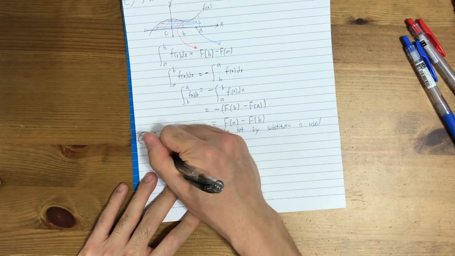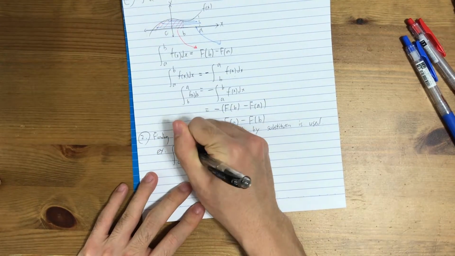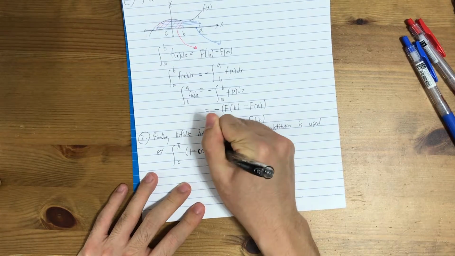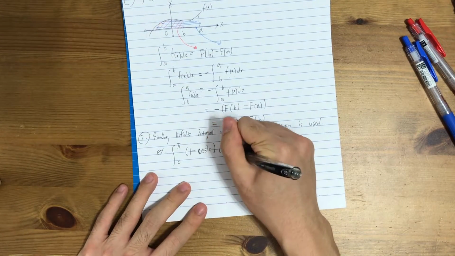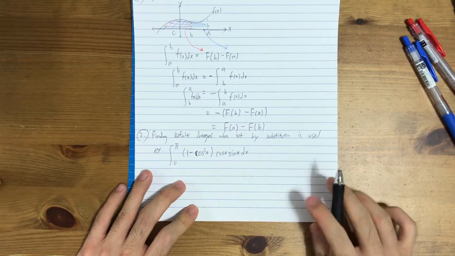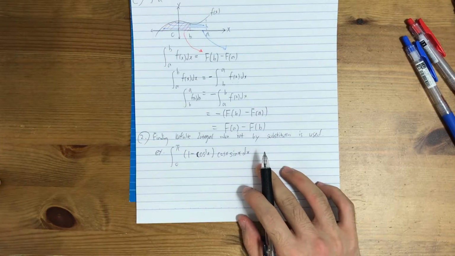So for example, let's say we want to integrate this function.